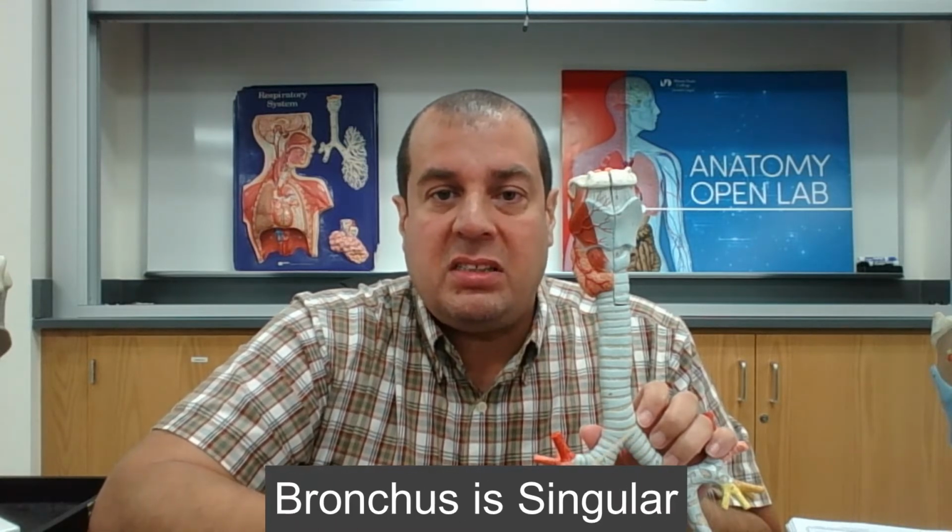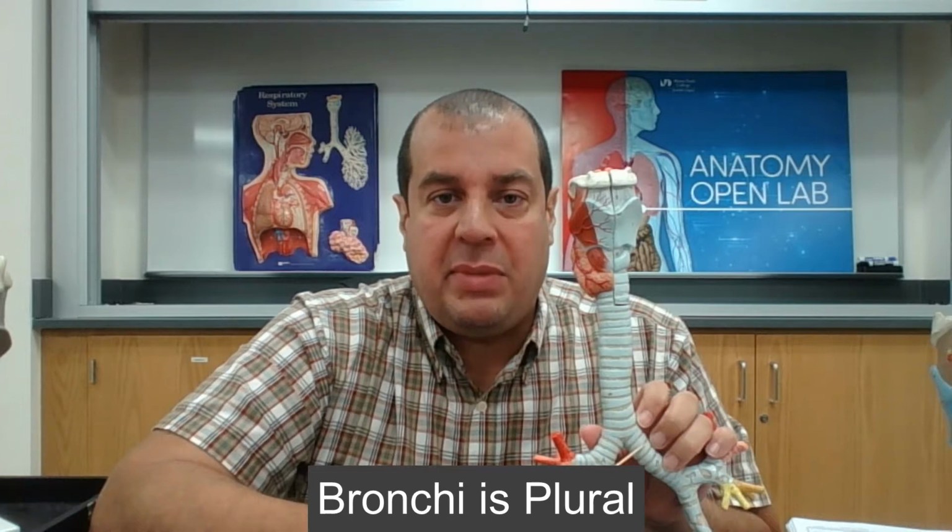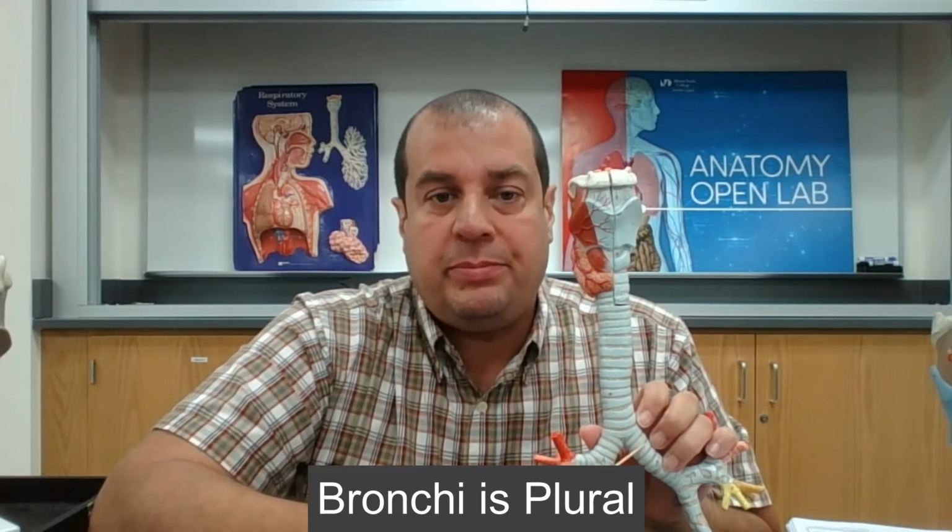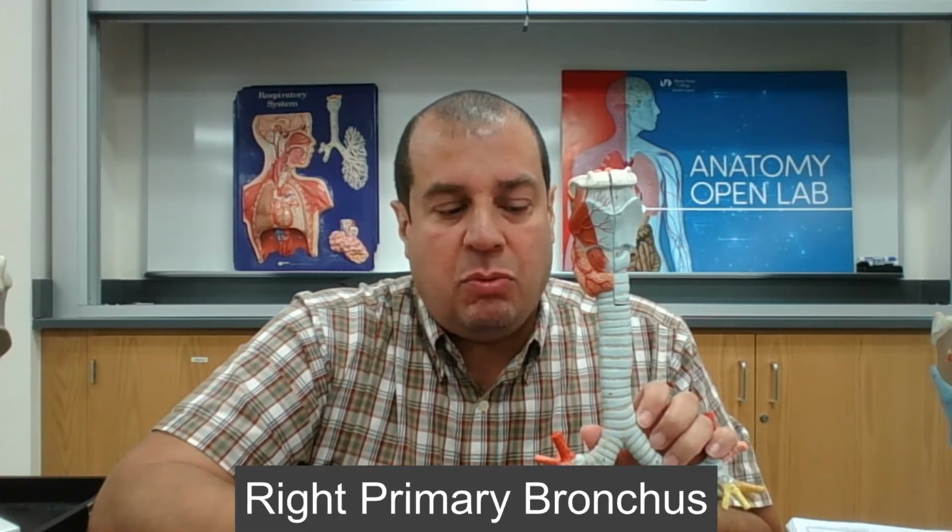Now from the trachea, you end here at the carina. It's kind of this bikini-shaped structure, carina, and that's the end of our trachea. Then we go into our bronchi. This is kind of like the legs of the carina here. Primary bronchi. Bronchus means one. Bronchi means many, 2 or more. So this is the right primary bronchus, the left primary bronchus, or the primary bronchi.